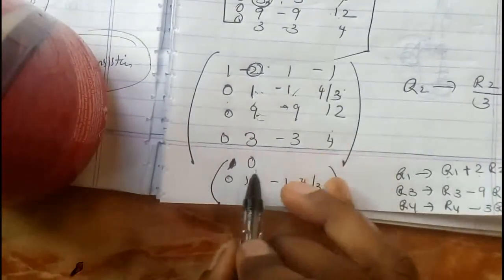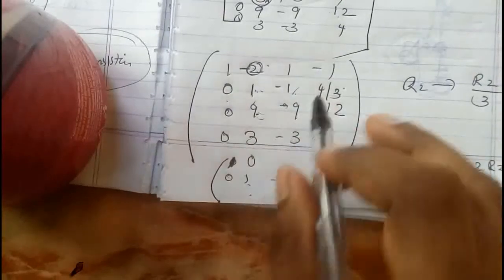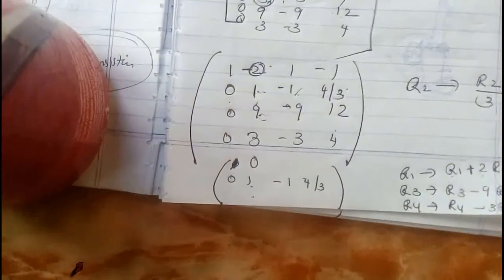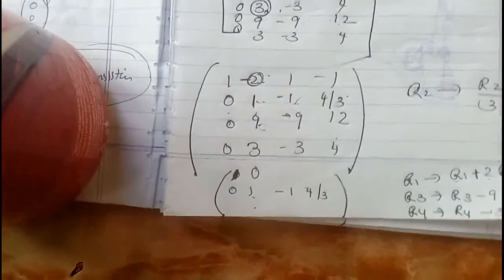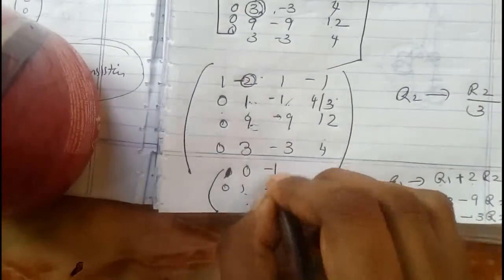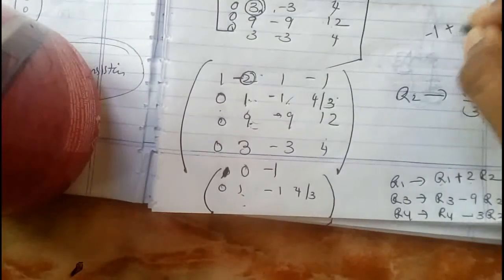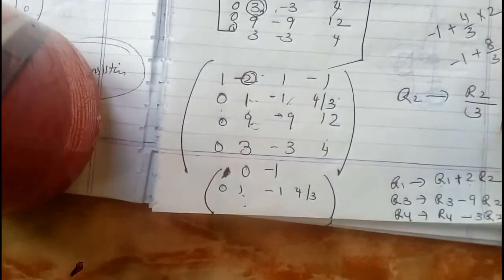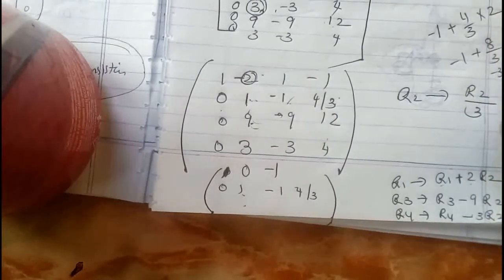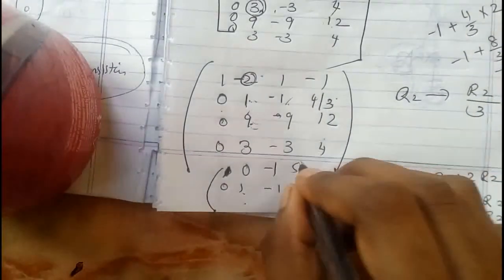So we got minus 2 plus 2, 1. 1 minus 2, minus 1. Minus 1 plus 4 by 3 into 2. Minus 1 plus 8 by 3. Minus 3 plus 8 by 3, 5 by 3.